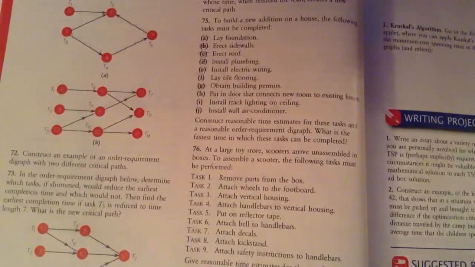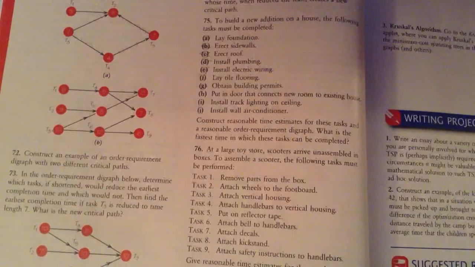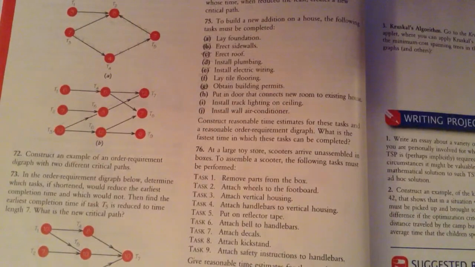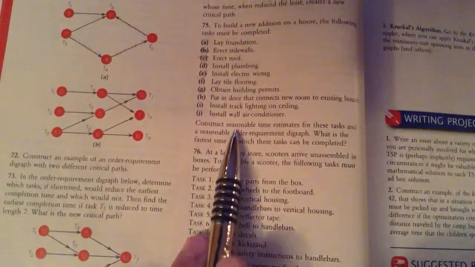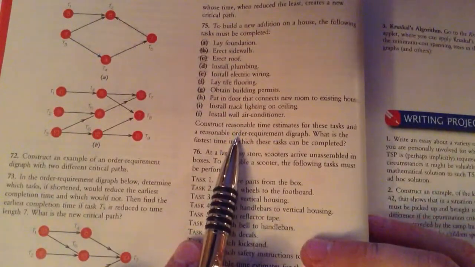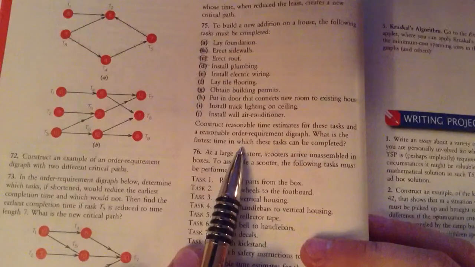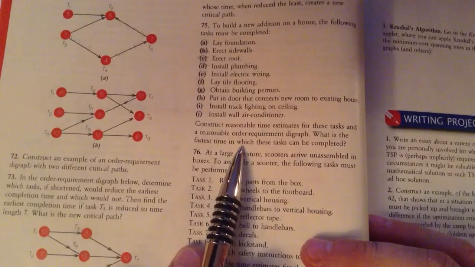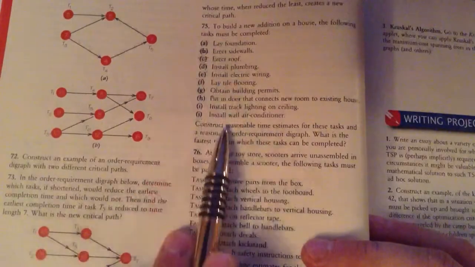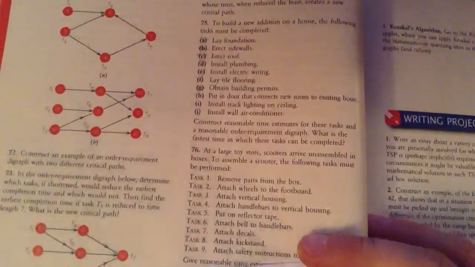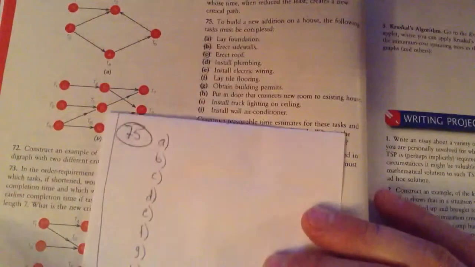So, in order to build an addition on a house, so we're remodeling, the following tasks have to be completed, and we get the list. Construct reasonable time estimates for these tasks and a reasonable order requirement diagram. What is the fastest time they can be completed? Reasonable is going to be up to you because it all depends how much experience you have with these things, how reasonable your guesses are going to be.